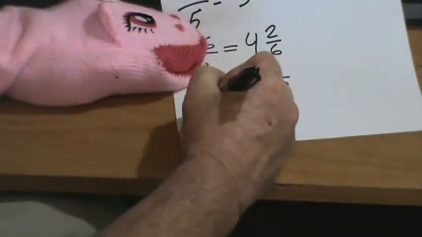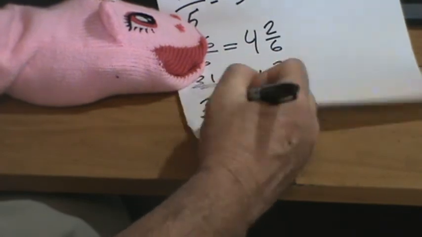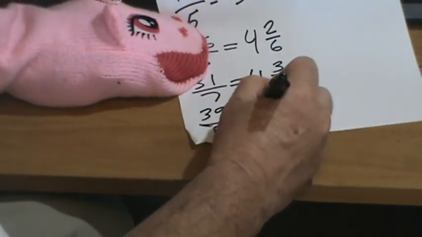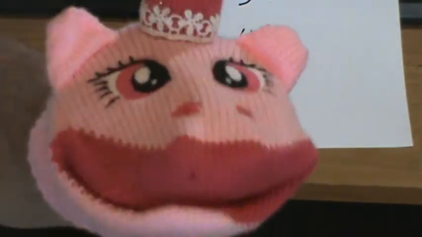Do another one, 39 eighths. What's 39 eighths equal? Did you figure it out? You passed the tape, scholars of room 502.